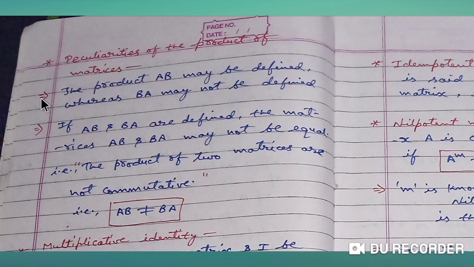Coming to this point, it says that the product AB may be defined whereas BA may not be defined. If there are two given matrices A and B, then the product AB may be defined, but it is not necessary that BA will also be defined. We know that the product of matrices will exist, or be defined, if the two given matrices are conformable for multiplication, otherwise not.